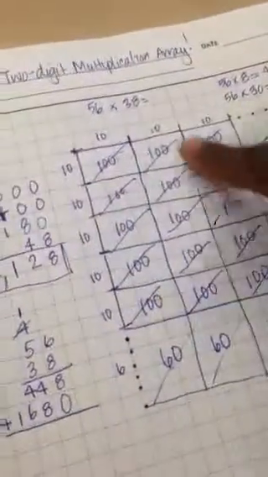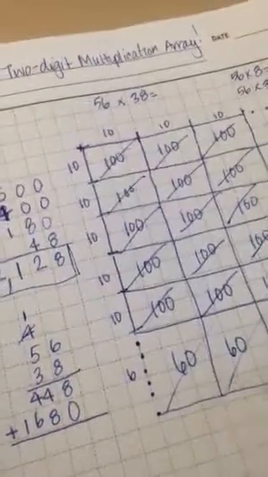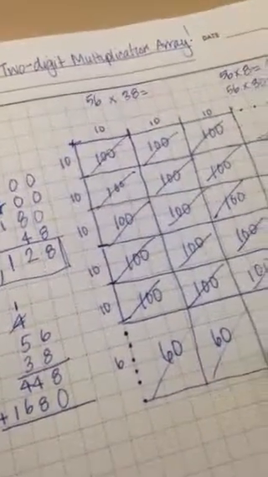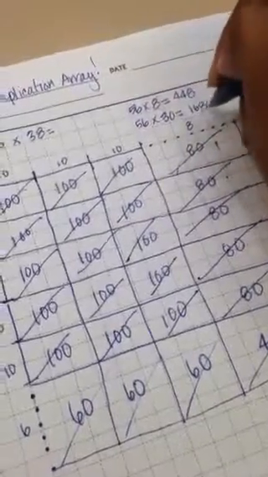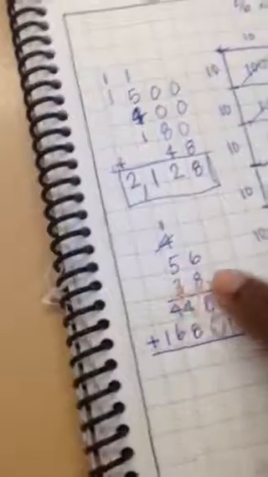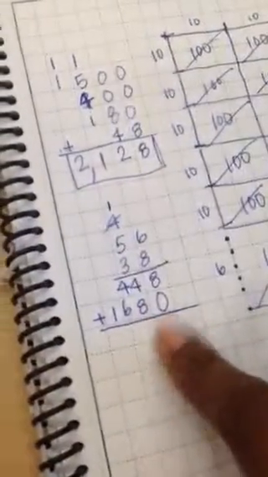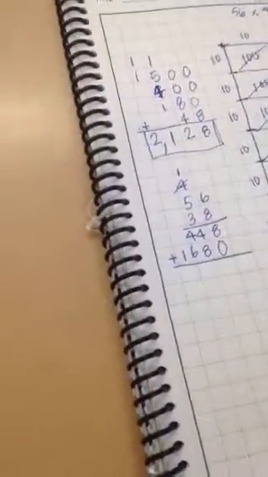If I were to add all of this up, which I know this is 1,500, plus my additional 180 here, that gives me 1,680. I know that 56 times 30 is 1,680. When I multiplied the 3 times the 6, which is really 30, and then 30 times 5, this gave me my 1,680.